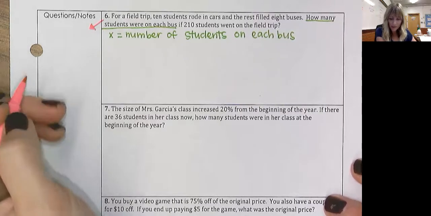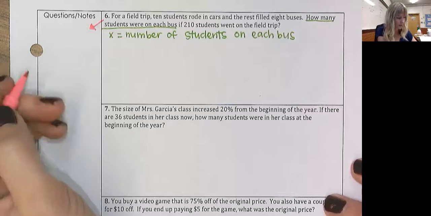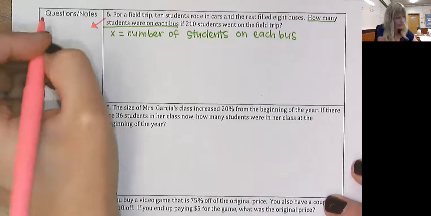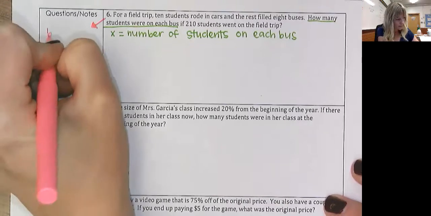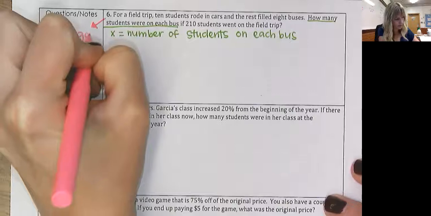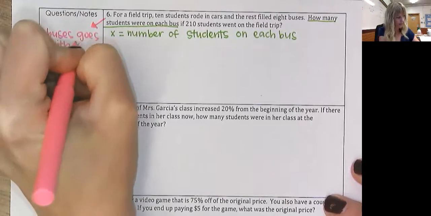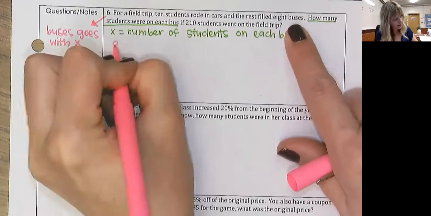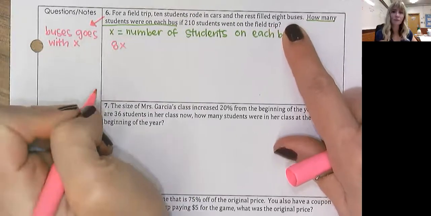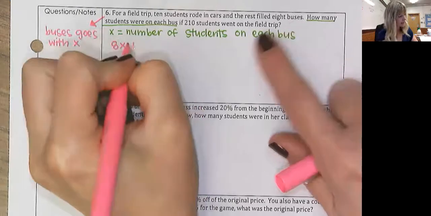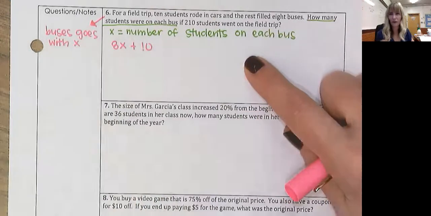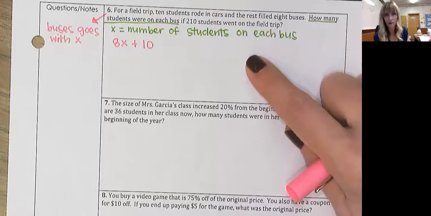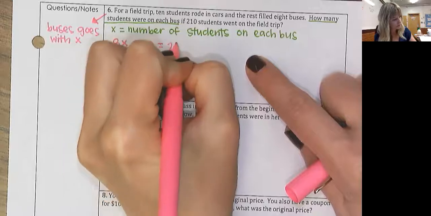So it says how many students were on each bus if 210 students went on the field trip. If this is number of students on each bus, then it's all about the buses that goes with X. So buses goes with X. And what that means is this. The rest filled 8 buses. So I'm going to do 8 times X, 8 buses times the number of students on each bus, plus the 10 students that rode in a car. There's no variable on that because that's known. 10 students rode in cars. I don't even have to know how many cars. I just know that's 10 more students. And it is a total of 210 students.